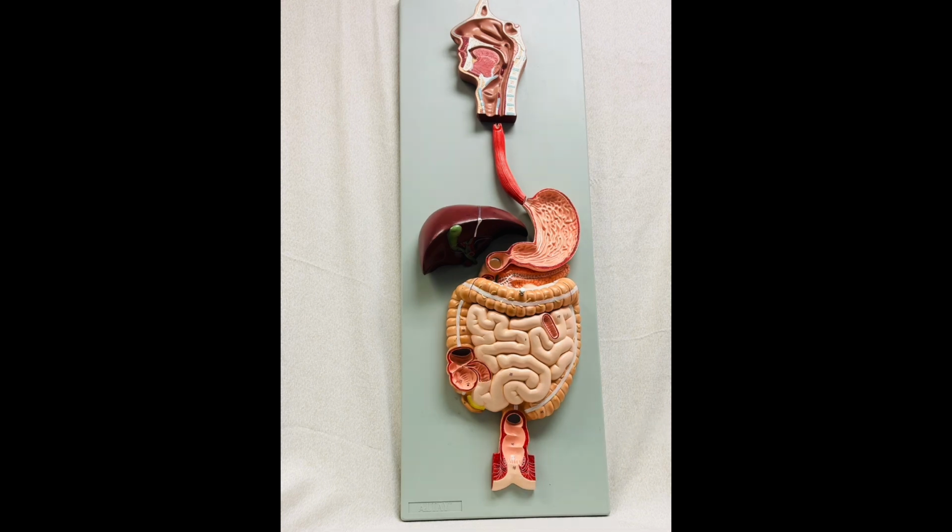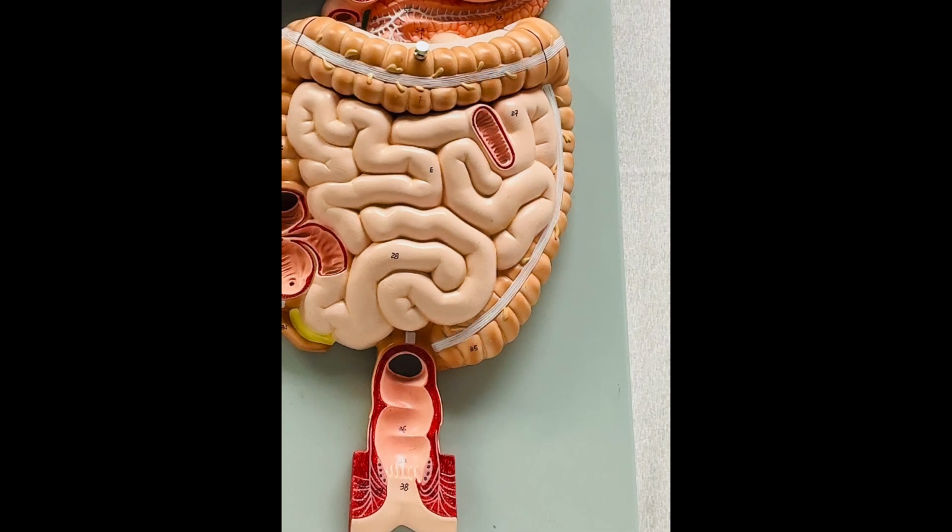Some additional organs that we can see: the pancreas here, the liver, and we can also see the gallbladder. I went ahead and zoomed in so that we can see the rectum and anus and some of the structures associated with that a little bit better.